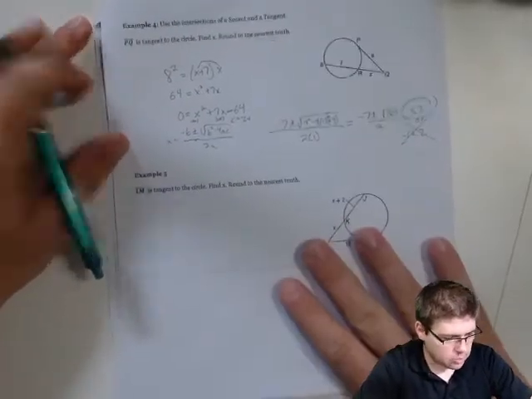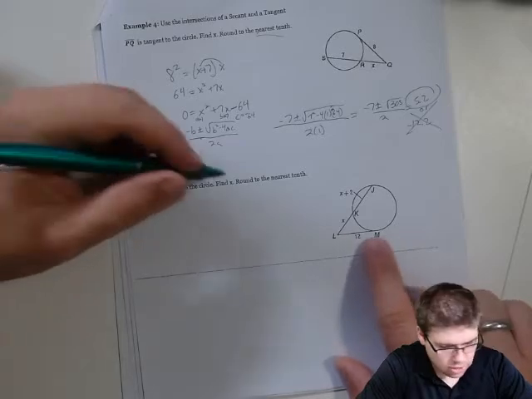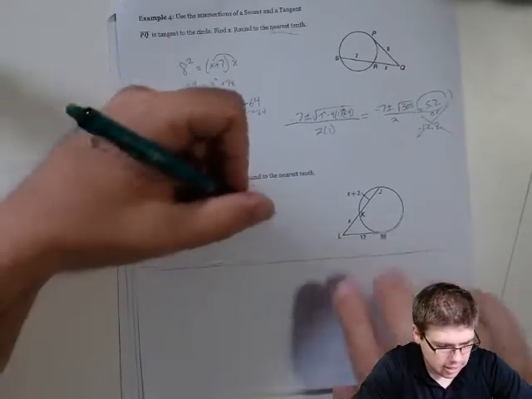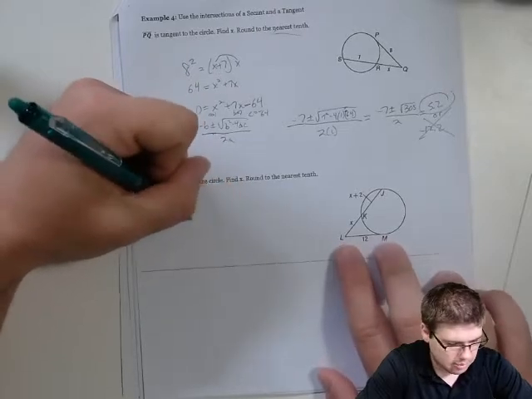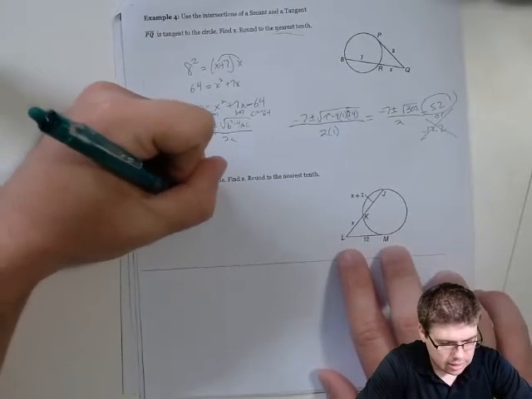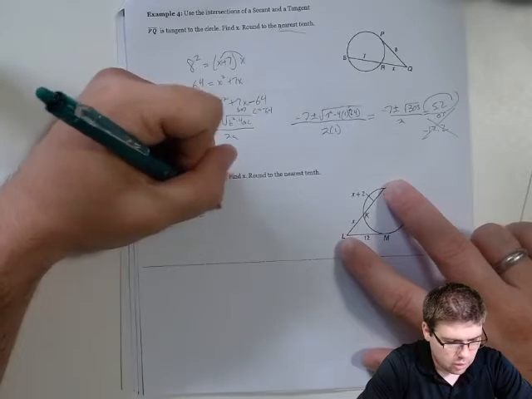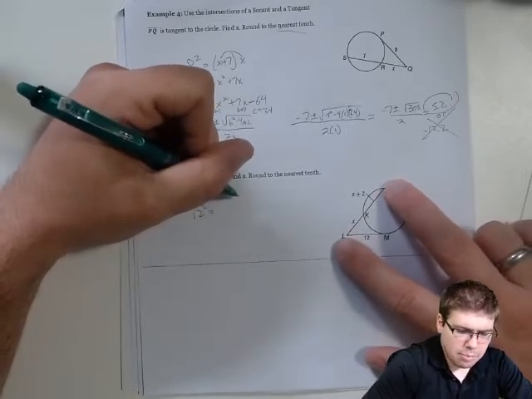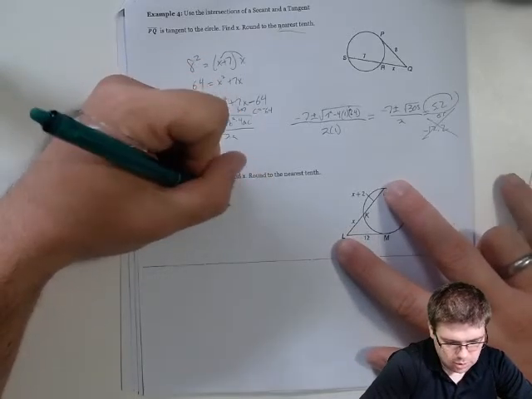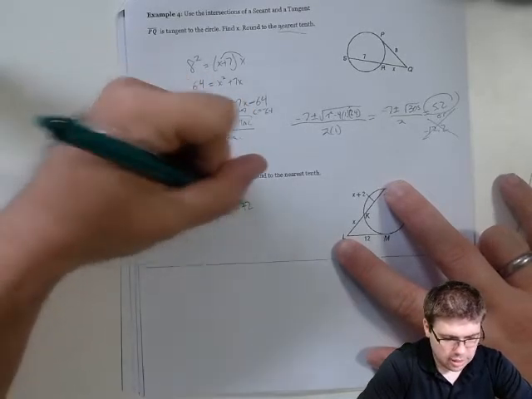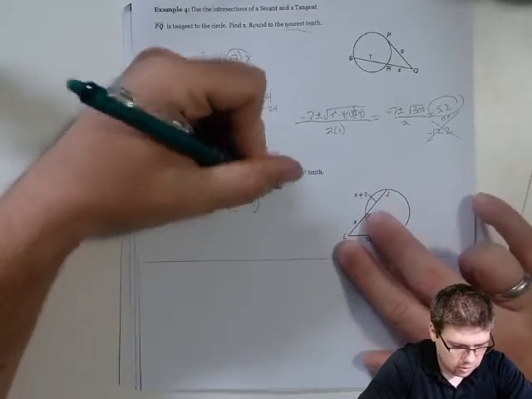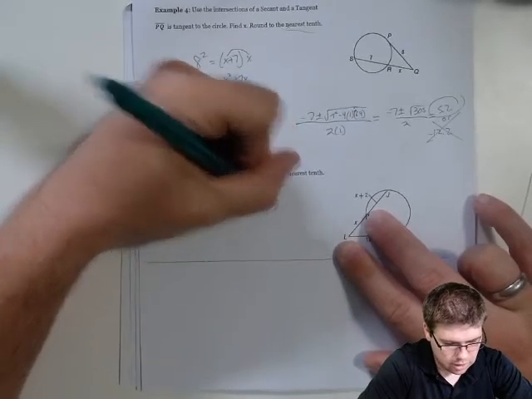All right, last one. LM is tangent to the circle. Find x, round to the nearest tenth. So we know LM squared is going to be the full secant length times the external secant segment, so that's going to be 12 squared is equal to our full length, which is x plus x plus 2. So that actually ends up being 2x plus 2 if we add those together, times the external secant segment, which is another x.